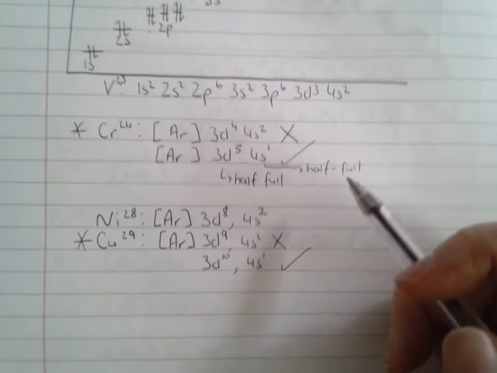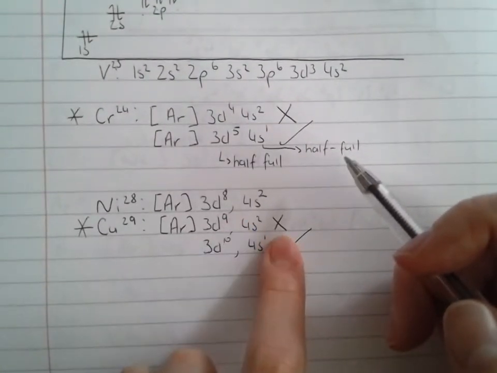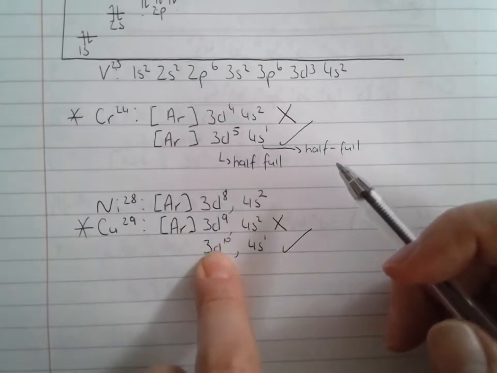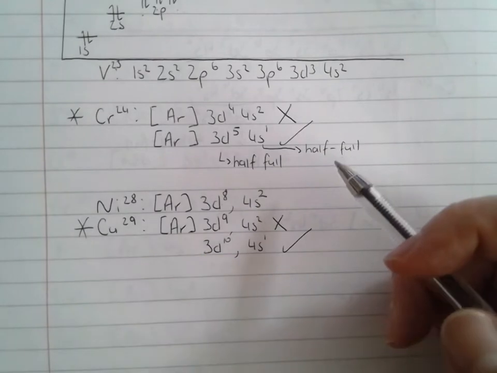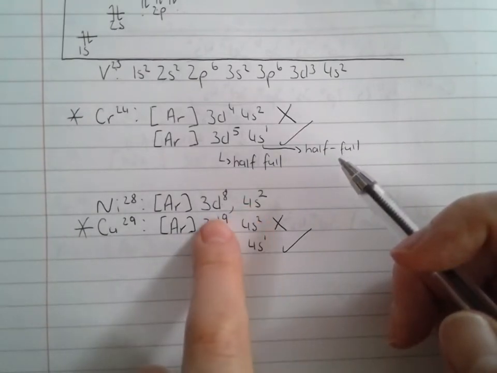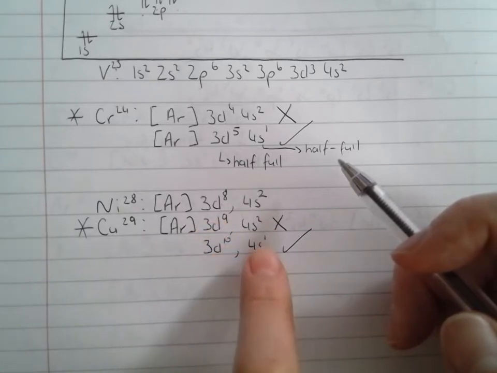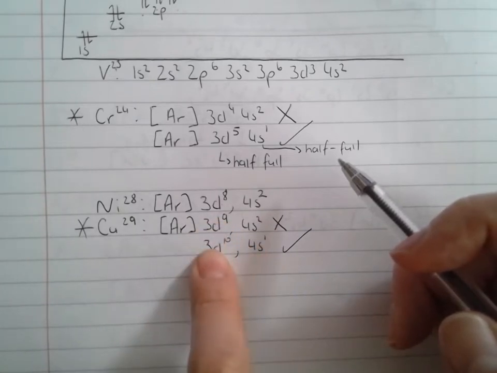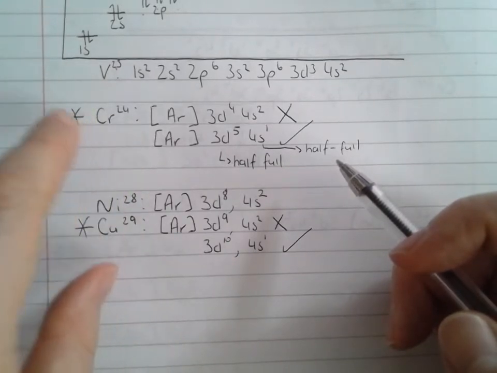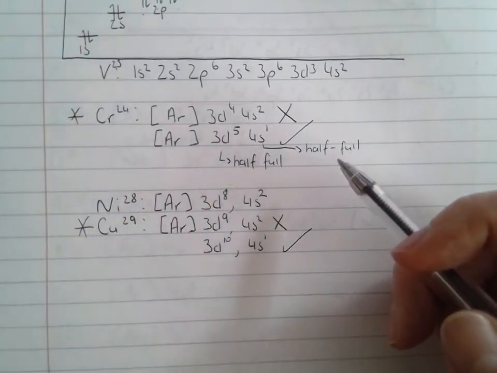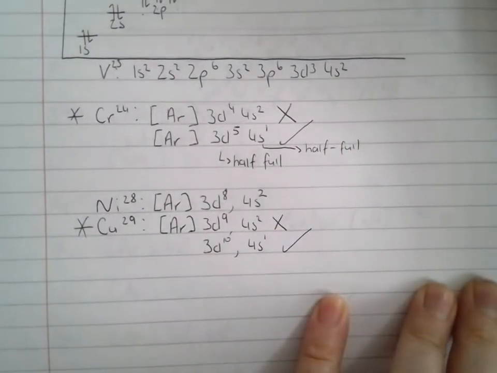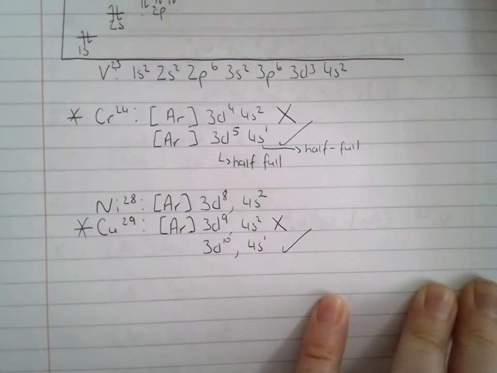Again, the reason being, with this 10-1 split, you have a half full s orbital, which is relatively stable, and you've got a full 3d orbital, which is stable. So rather than having a full s and an almost full 3d, it rearranges to give you a half full s and a full 3d. Chromium and copper are your exceptions. You need to know them. They don't follow exactly the same pattern as the other elements, and you need to be aware of them and be able to write out their electron configuration.